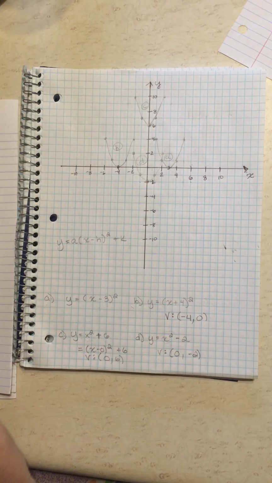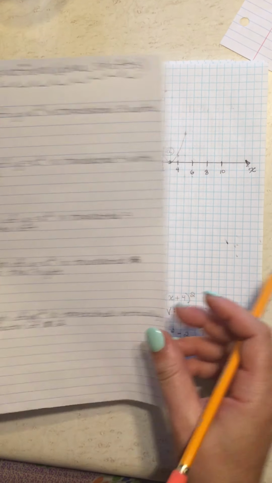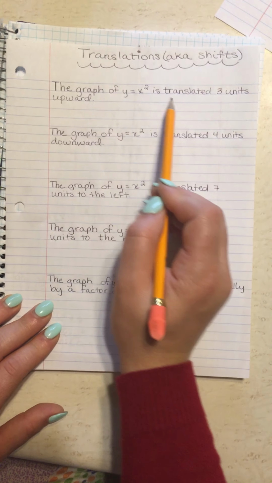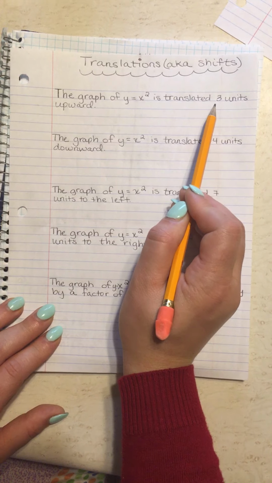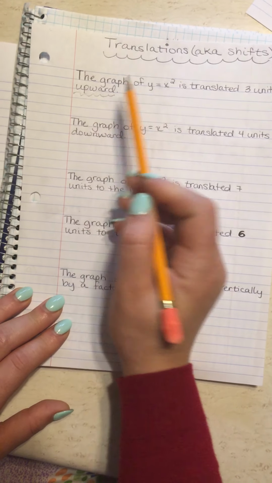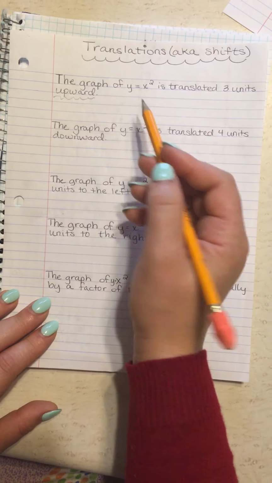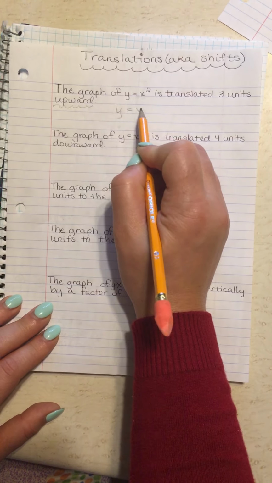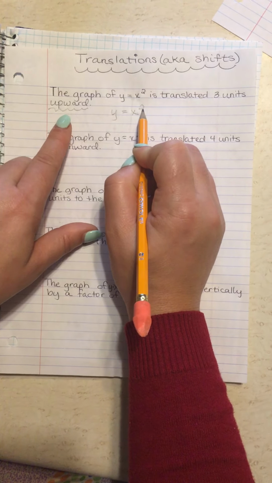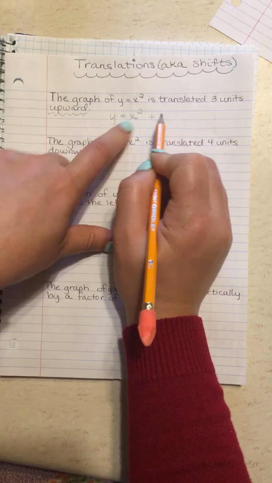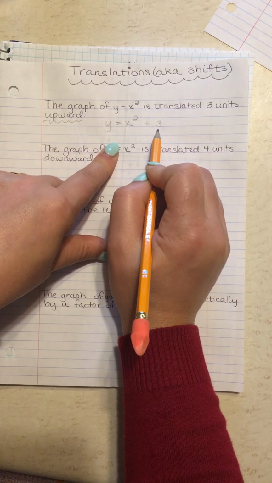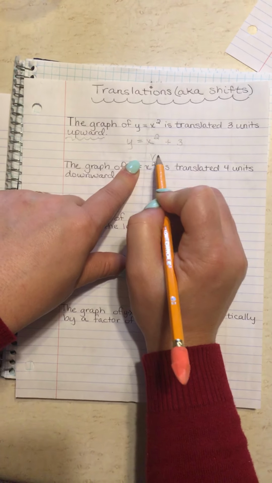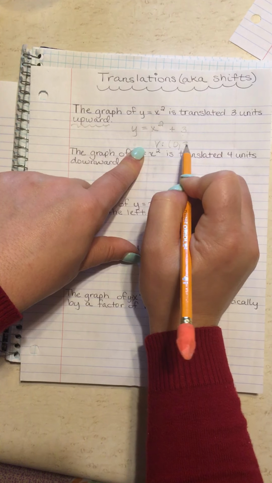So just remember that when we're translating, let's look at some examples. The graph of y equals x squared is translated 3 units upward. Whenever you see this word upward, you know they're talking about k, kite. So this is how our equation would be written now. We would still keep it y equals x squared because that is our parent graph, but now we're going up by 3. So this is our new equation. Okay, so all you would do is shift your graph.